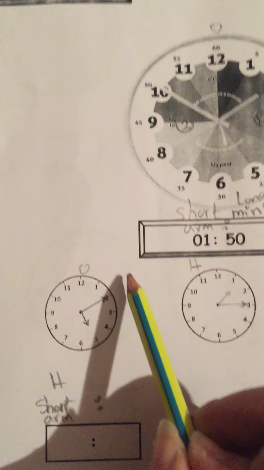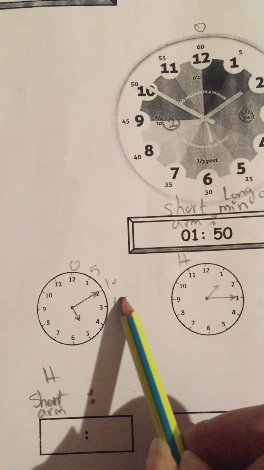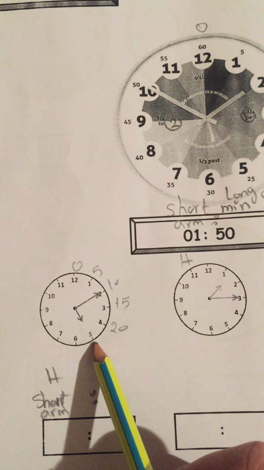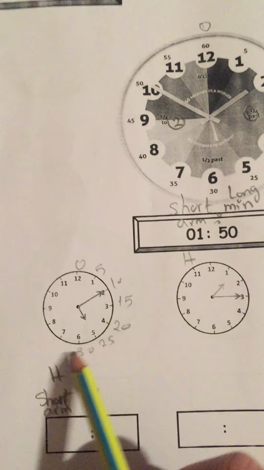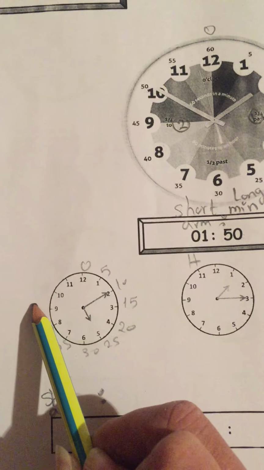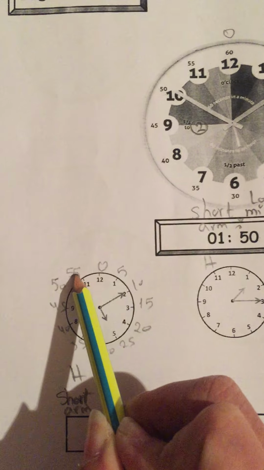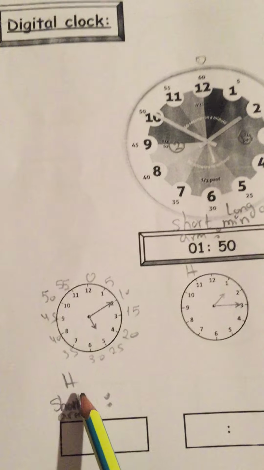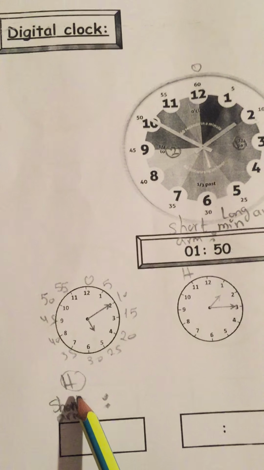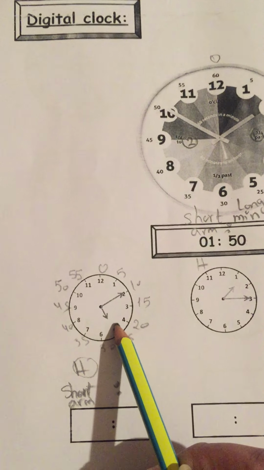Let's first put the minutes on the clock: 0, 5, 10, 15, 20, 25, 30, 35, 40, 45, 50, and then 55. So let's start with the hours. I'll start with the short arm. The short arm refers to 5.